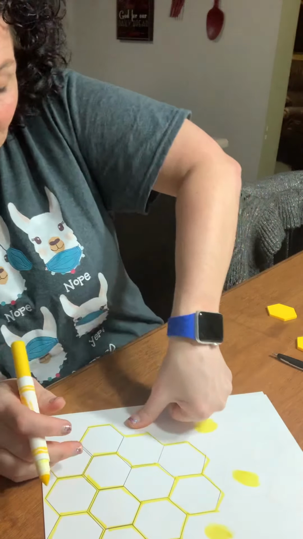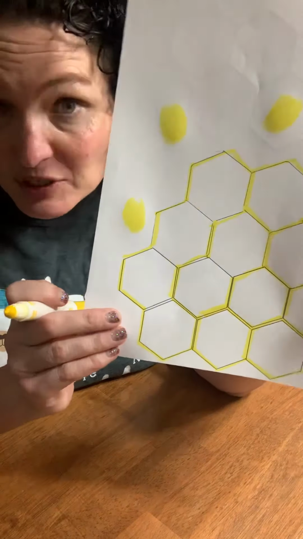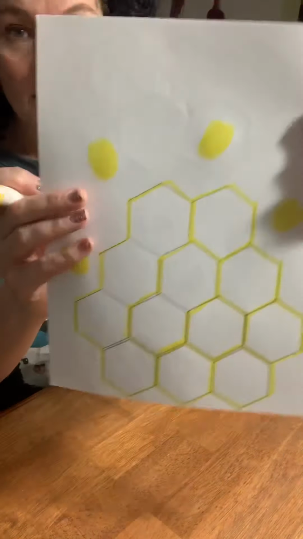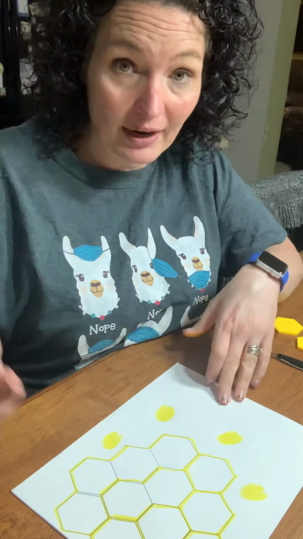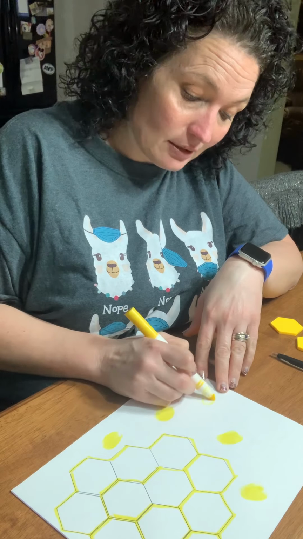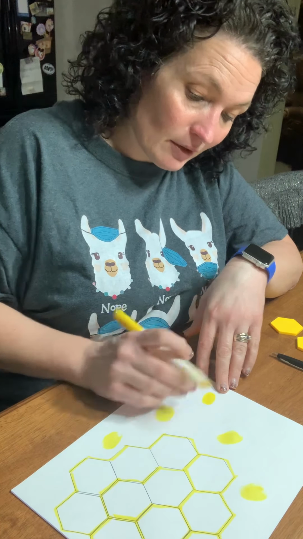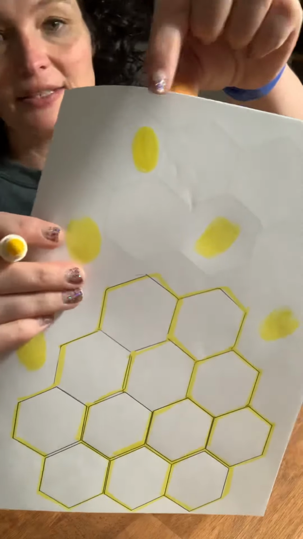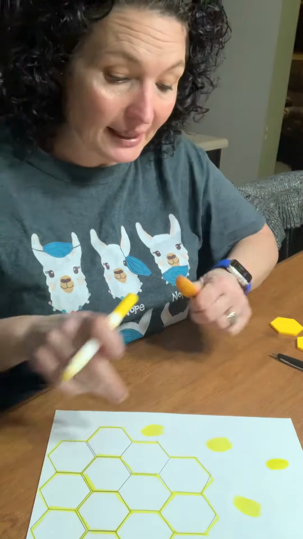And press it down. Okay, so however many bees you want to make is up to you. Now, if you don't have a marker that you can press down on, you can take a yellow crayon and just color a circle and fill the circle in. And it'll be just fine, just like that. So that's one that I colored and this is one with my thumb. So it's just fine, it looks exactly alike.